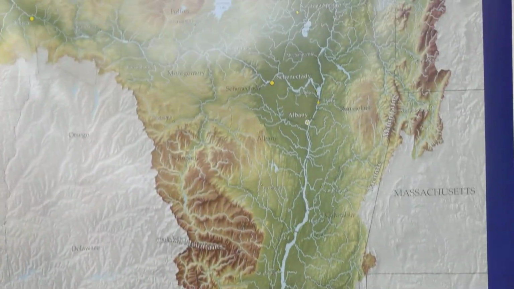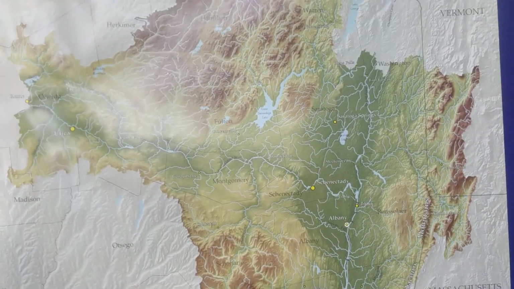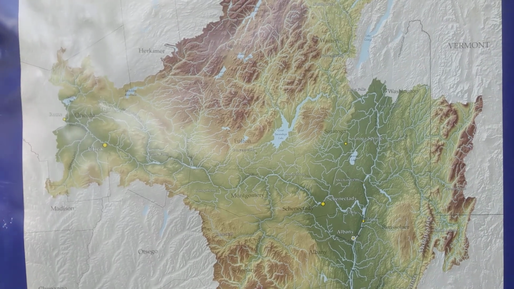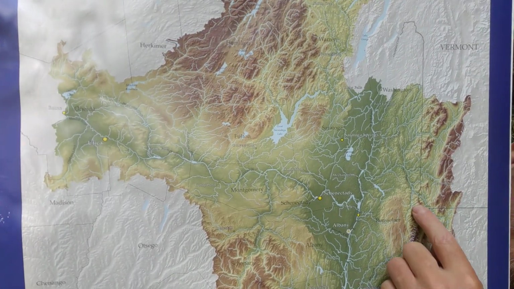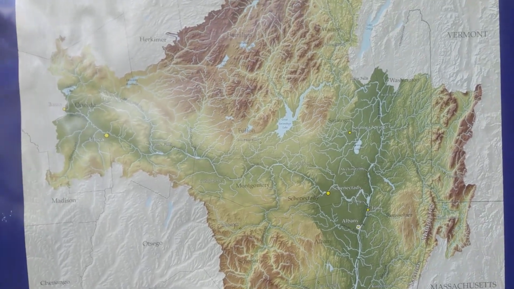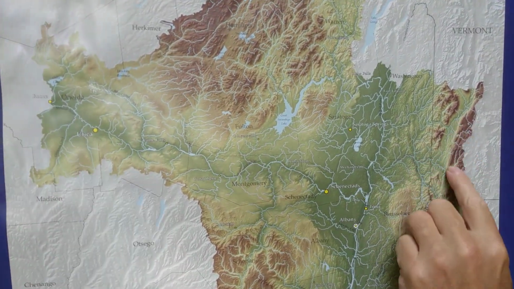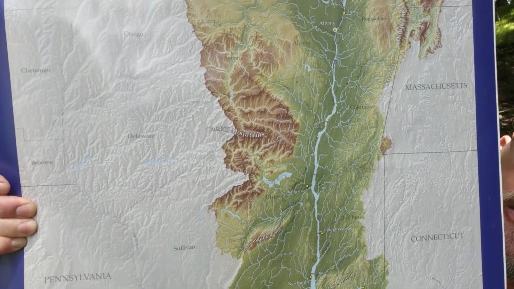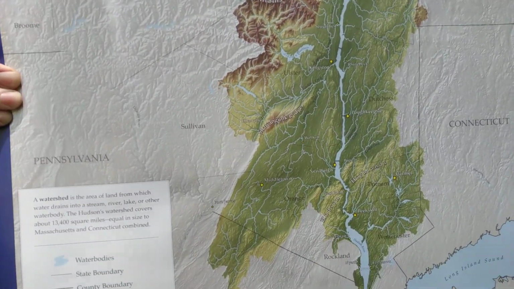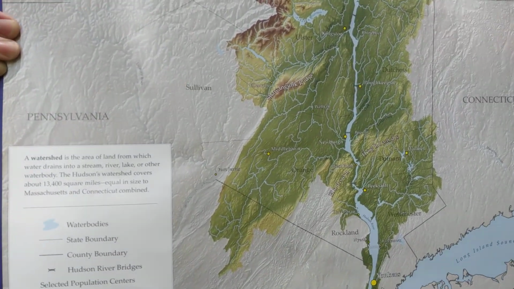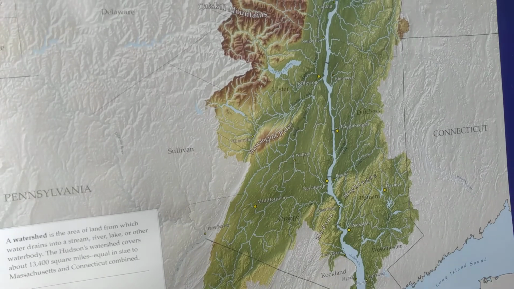So when you're talking about pollution issues, you have to remember that even though New York may have strong pollution protections, part of the Hudson River watershed is in Vermont and Massachusetts and Connecticut. So whatever they're doing to the water up here in Vermont is going to affect us down here in the Hudson River. Okay, so this is our map of the watershed, and this is where the fresh water comes into the estuary ecosystem.